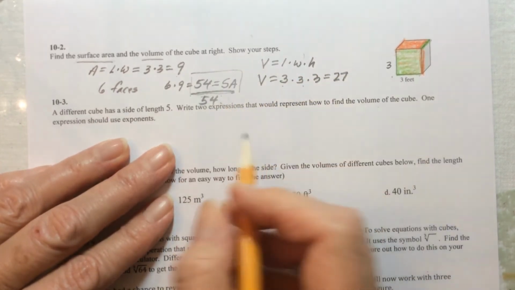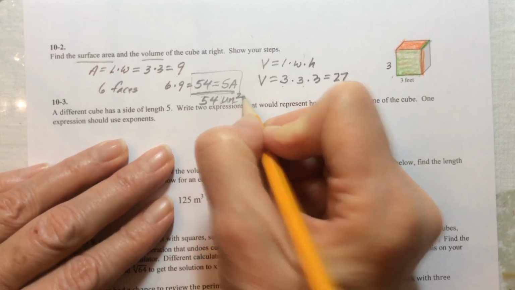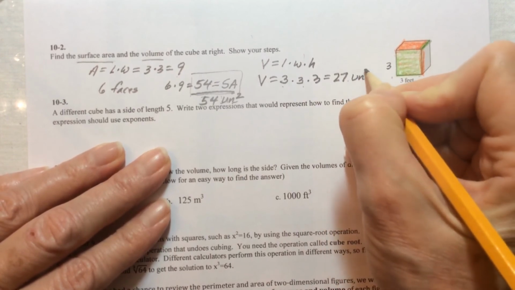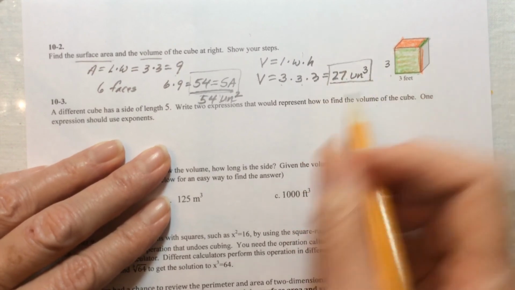In this case, surface area was 54, and that's two-dimensional, so we'll call it units squared, but here it's 27 units cubed. So that's the volume of the cube.